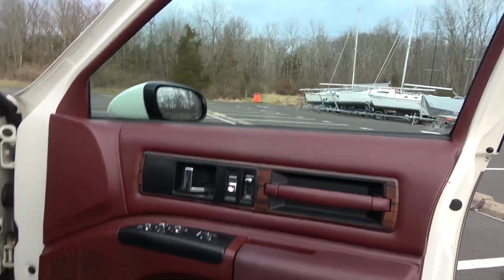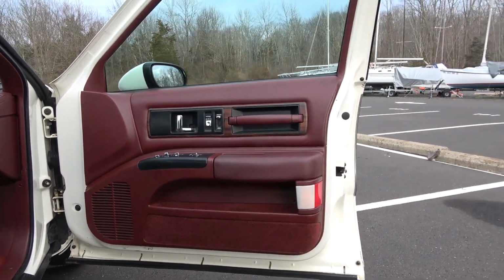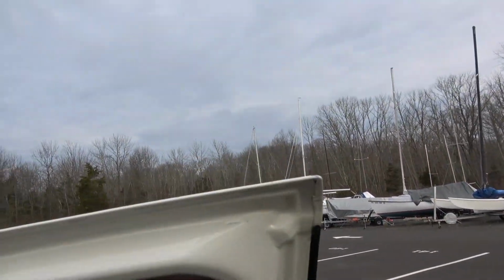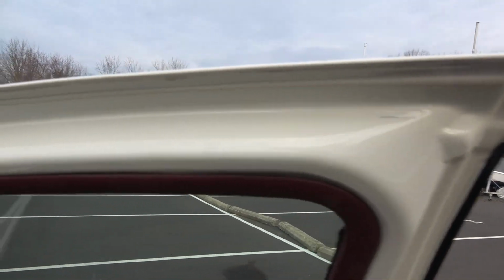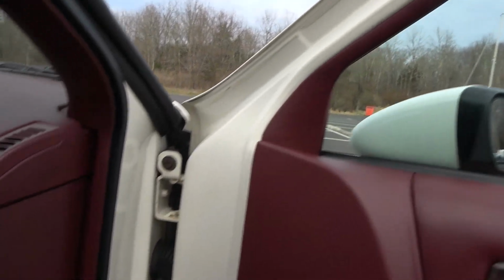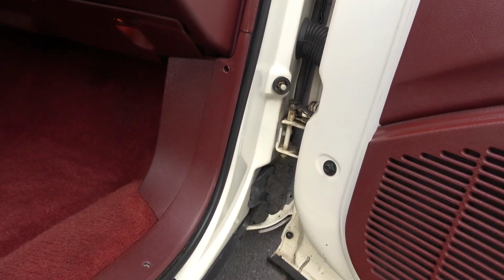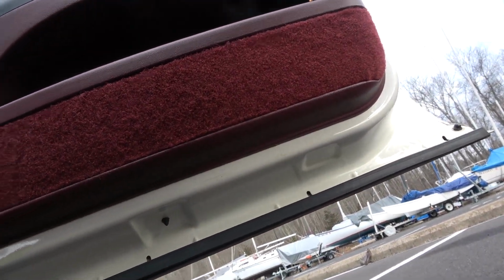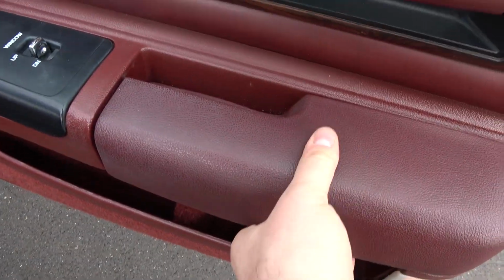So I'll give you the door card. There you go. And all the seams over here are good. I'll follow this into the joint. There's a hinge, which is good. Underneath the door, it's all good. We go inside the pocket. There aren't any weird stains or anything. Maybe I could go back a little bit. Yeah, whatever. This is all pretty good, solid.